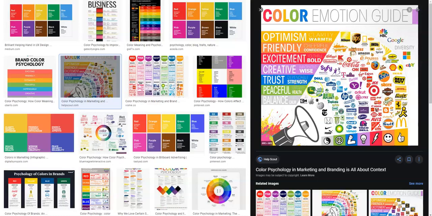Like peaceful: you've got Whole Foods, Animal Planet, Tropicana, anything that's health related. So you don't need to spend multiple millions of dollars. We can just Google this, find out, and follow some of the trends, because it may not affect everybody, but why not? Why not take advantage of this stuff? All these other brands thought that was important.